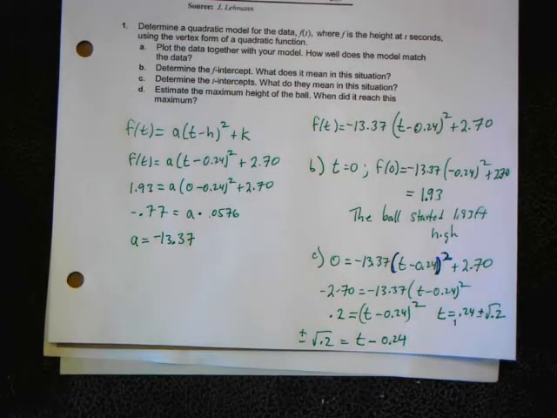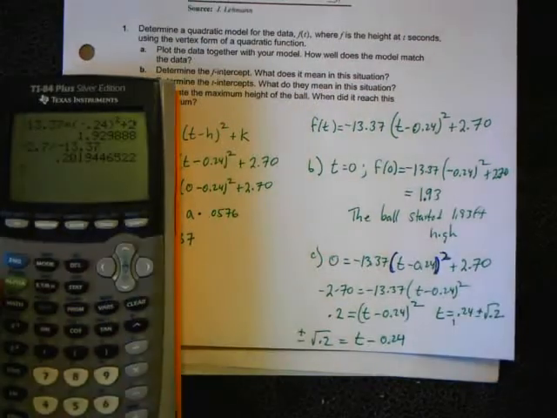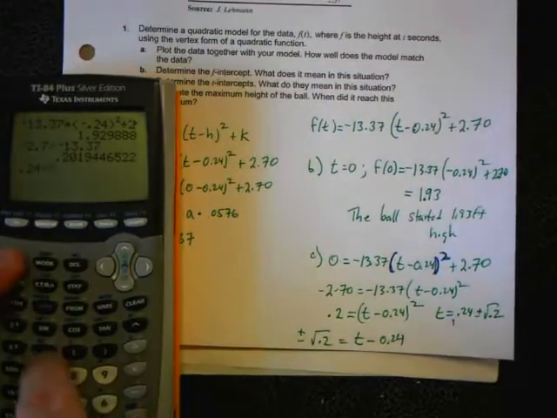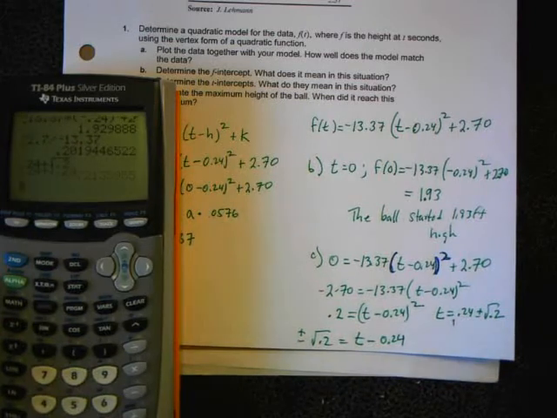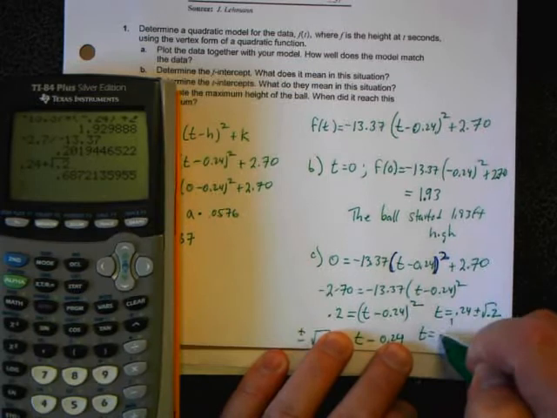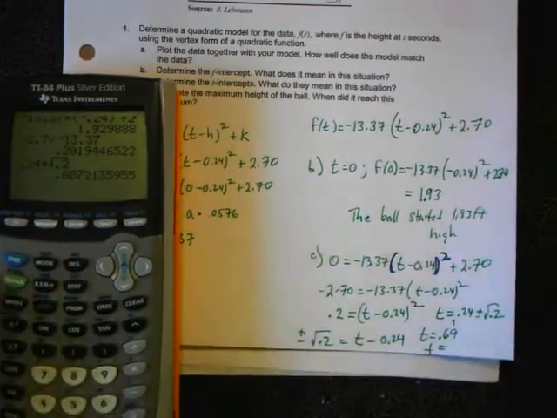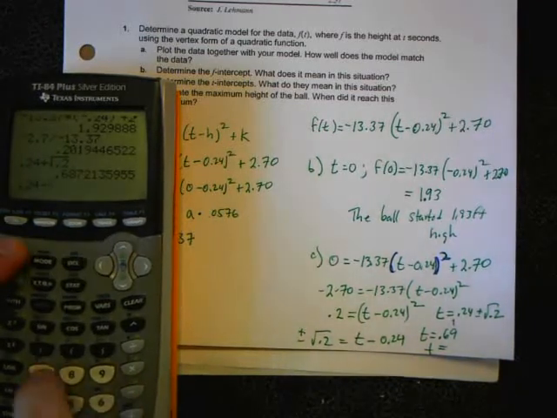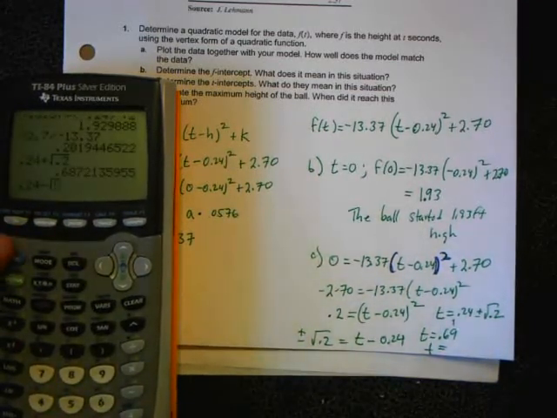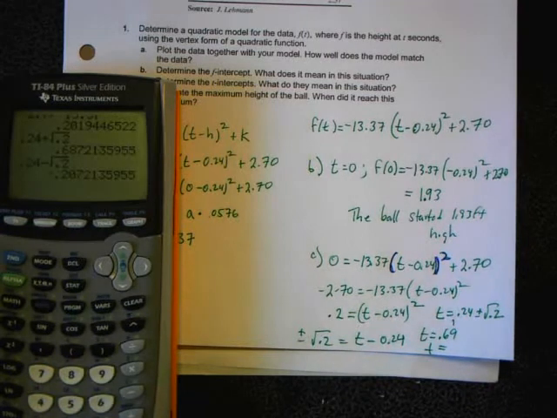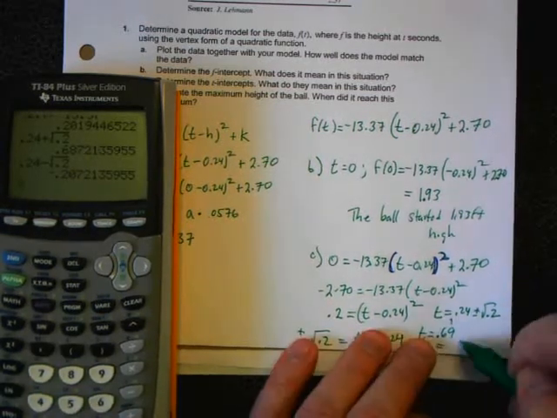And again, in a word problem like this, I don't think it makes sense to leave our answer like that. I think it makes more sense to type that into our calculator and get a decimal. So that's what I would do. 0.24 plus the square root of 0.2. I get 0.69. And the other one is t equals 0.24 minus square root of 0.2, which is minus 0.21.